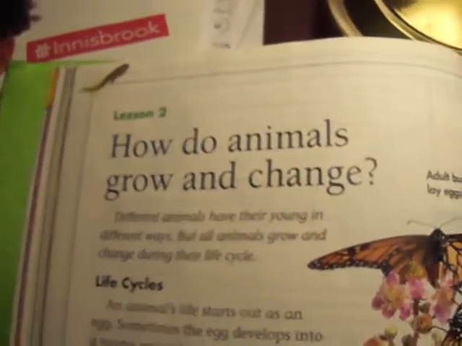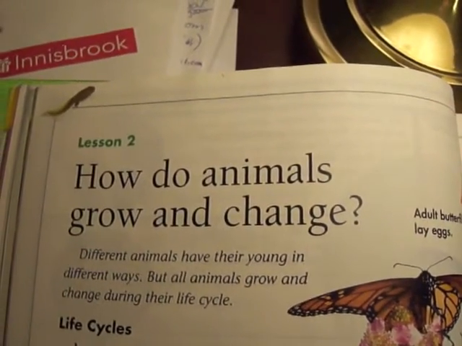And join us. Our next reading will be Lesson 2. How do animals grow and change?